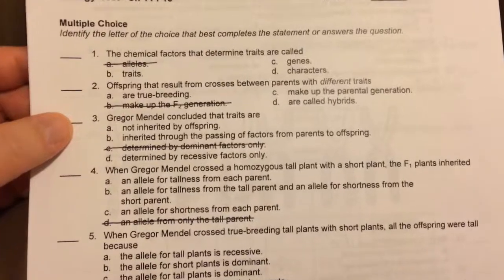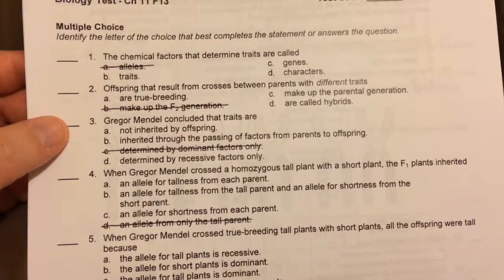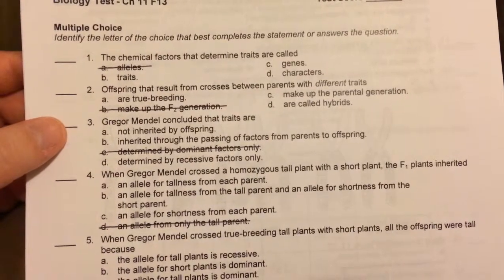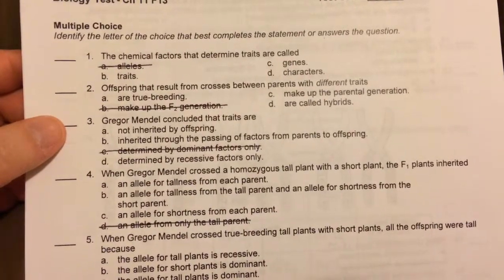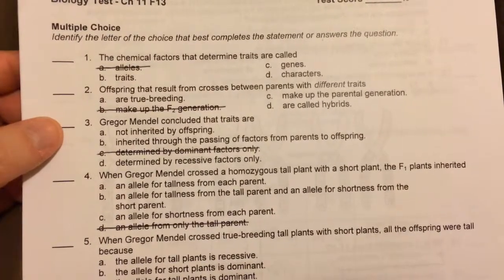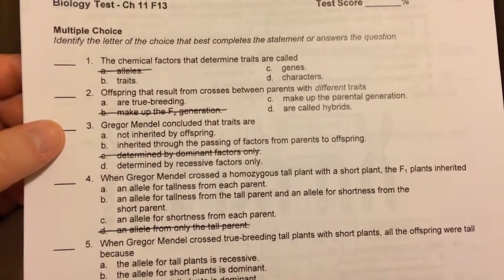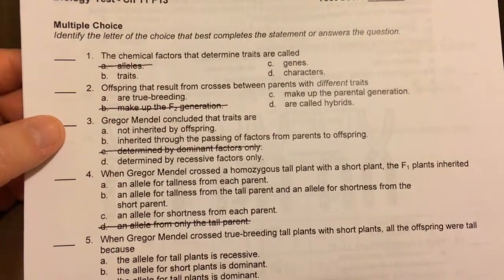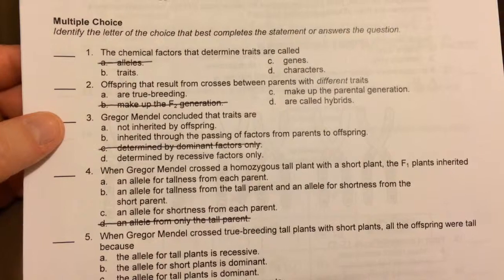Number 3, Gregor Mendel concluded that traits are A, not inherited by offspring, B, inherited through the passing of factors from parents to offspring, or C, are determined by recessive factors only.